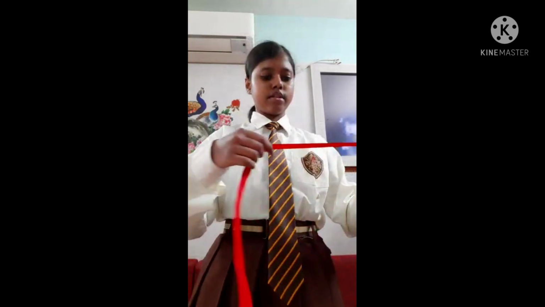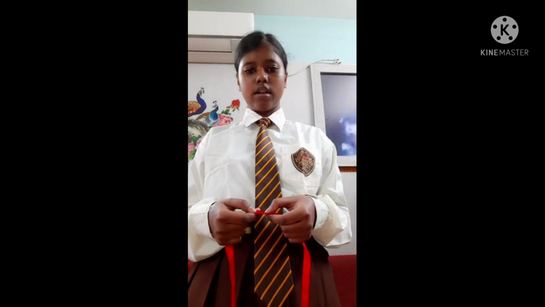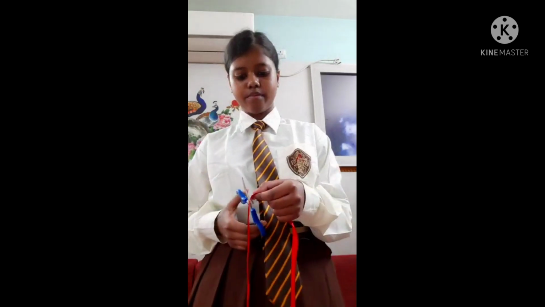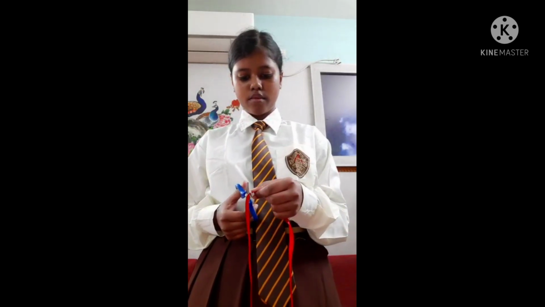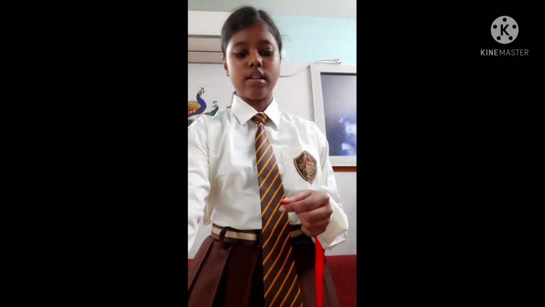Now I have this piece of ribbon over here and I'll be cutting it from this point, because I had already marked this point as 49.2 centimeters. So I've cut it.